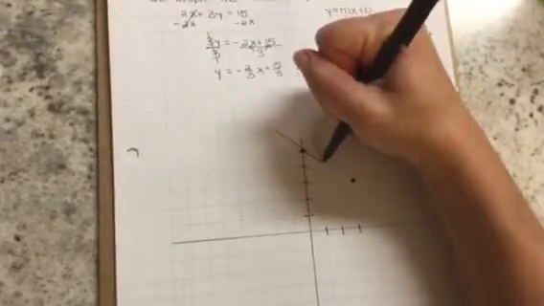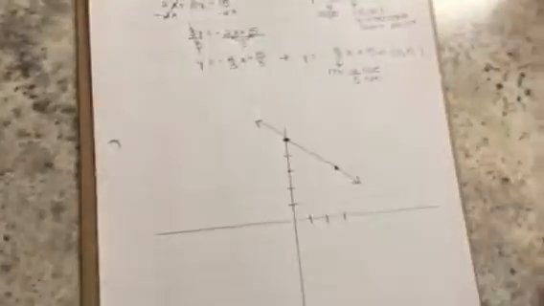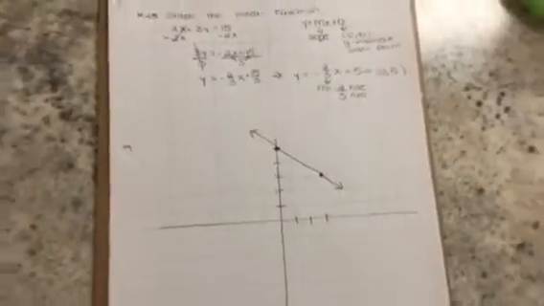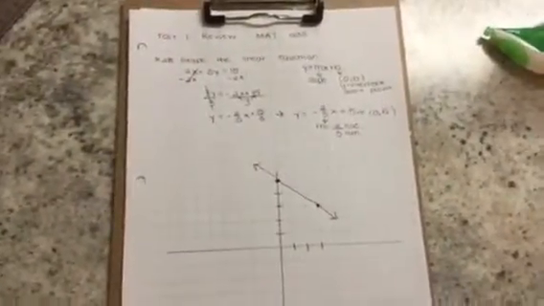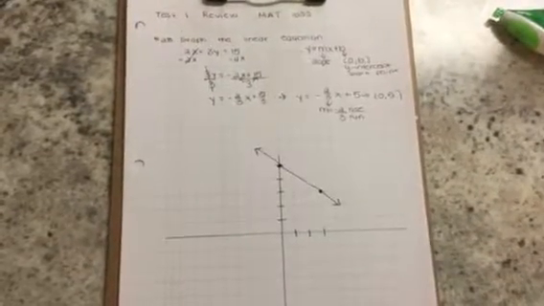Draw my line, connecting the 2 dots, and that's it. So this is number 28 on the test 1 review for MAT 1033 Intermediate Algebra.